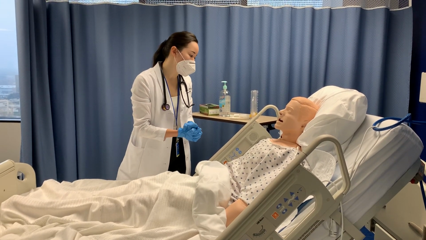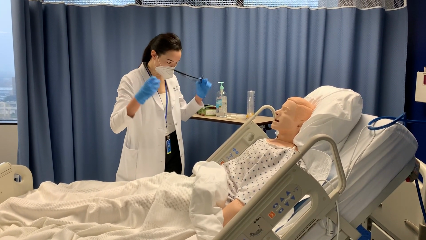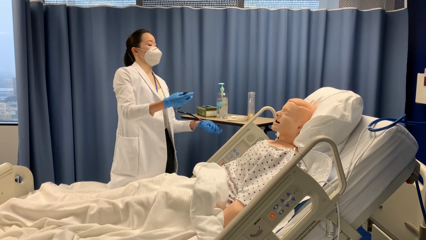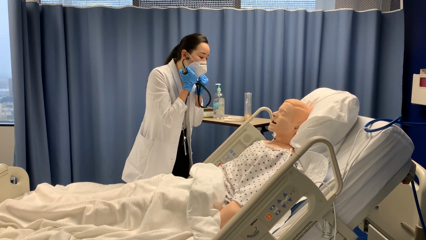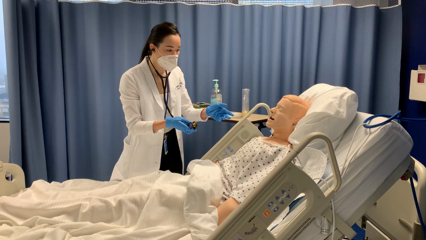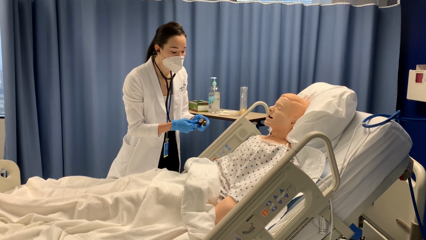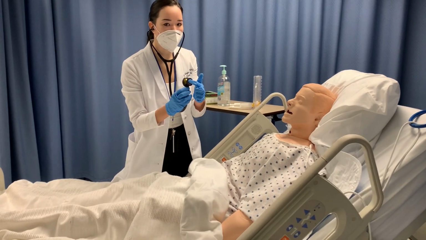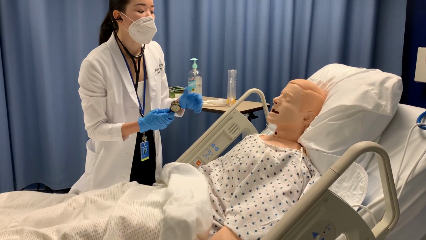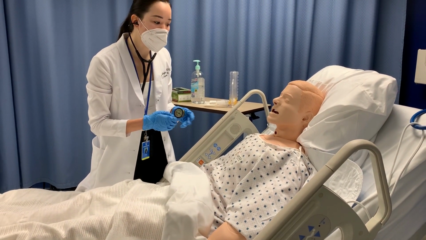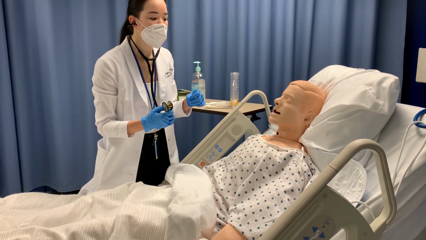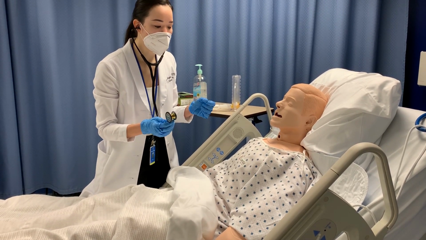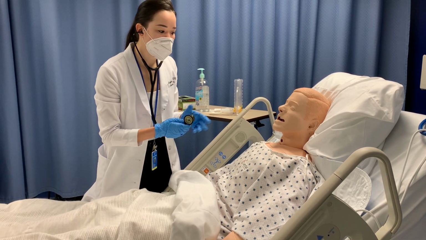The next thing I'm going to do is auscultate. I'm going to auscultate the neck for bruits, and I'm going to auscultate for bruits with the bell of my stethoscope. A bruit is an abnormal, turbulent sound coming from the artery, and it's a sign of blockage.